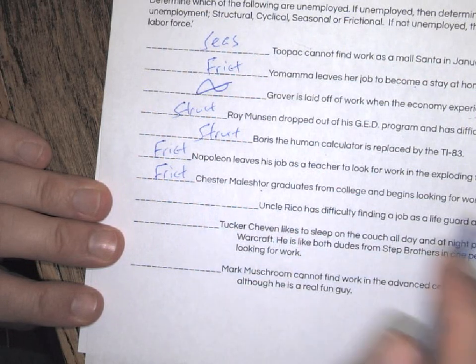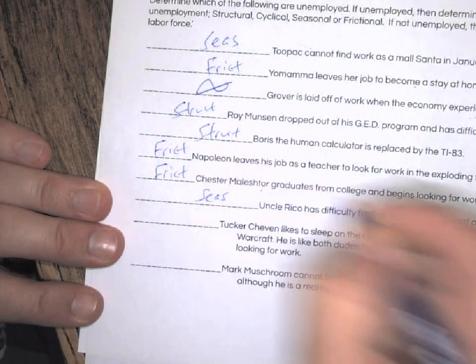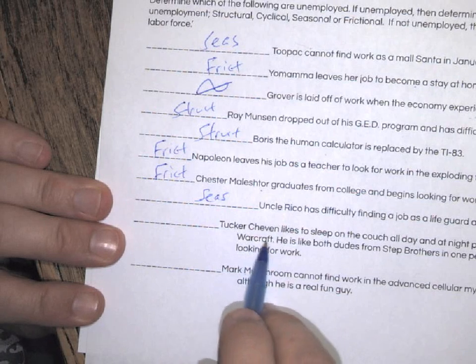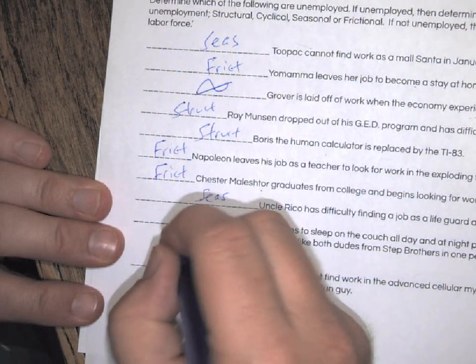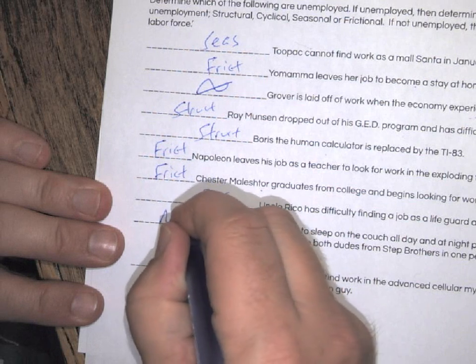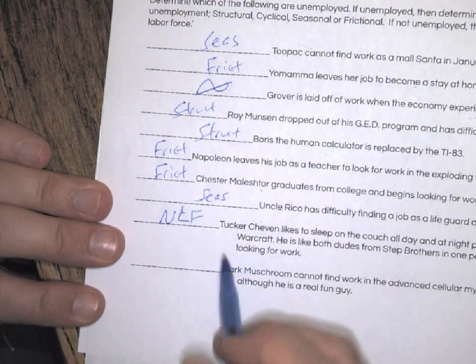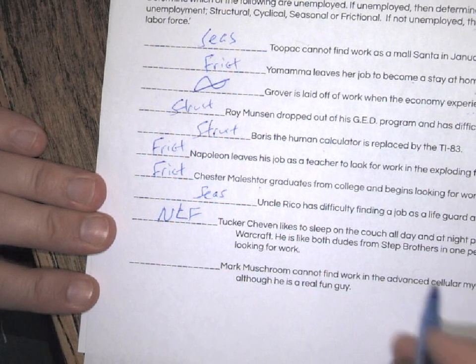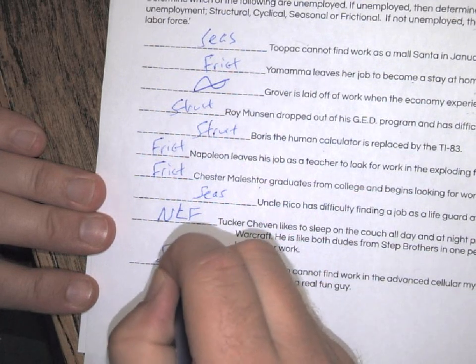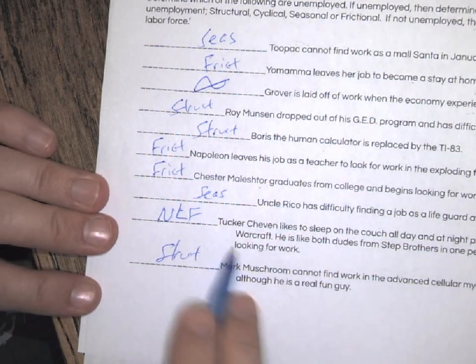Lifeguard after Labor Day, that's going to be seasonal for Uncle Rico. And then someone who likes to sleep on the couch all day and doesn't do anything, they are not in the labor force. And then Mark Mushroom can't find work in cellular mycology. That is structural. Oh, kind of, because I really did that just for the pun. So, anyways, there's some graphs that we have that are going to have all of these things in it.